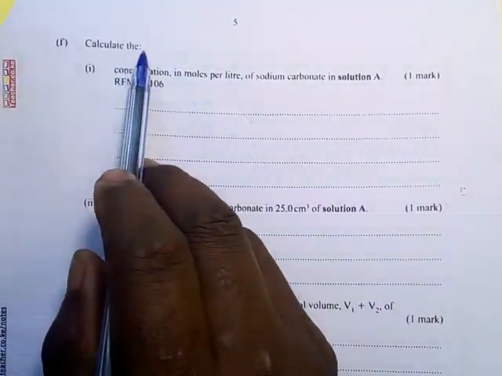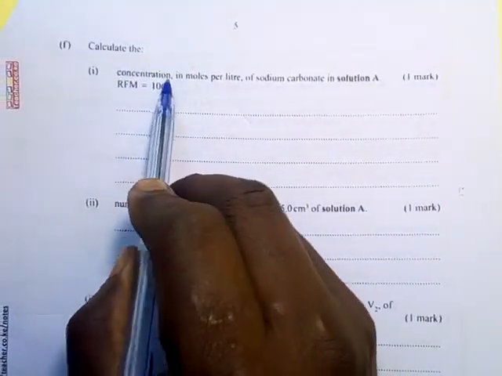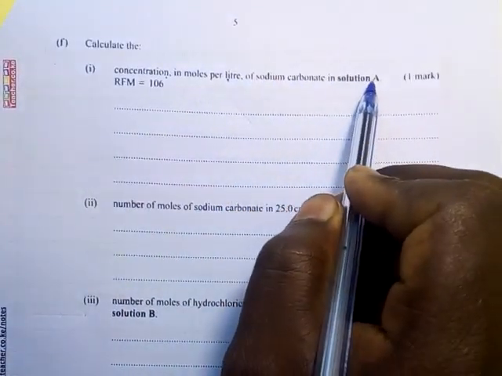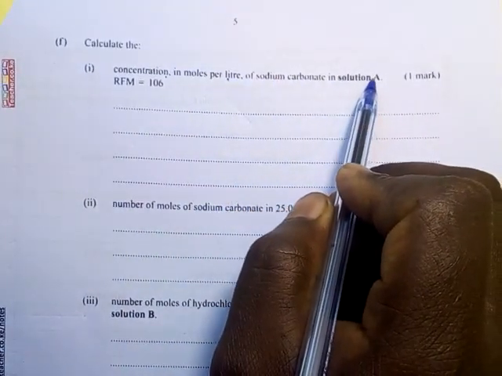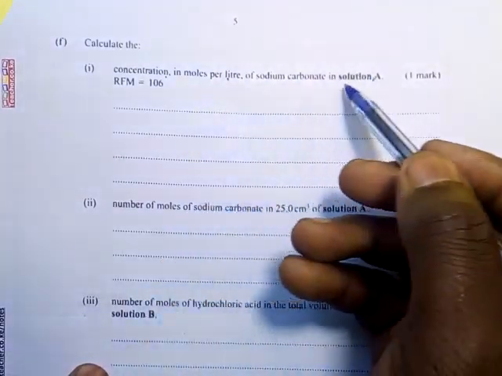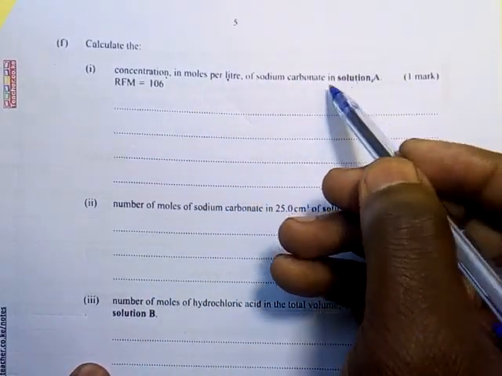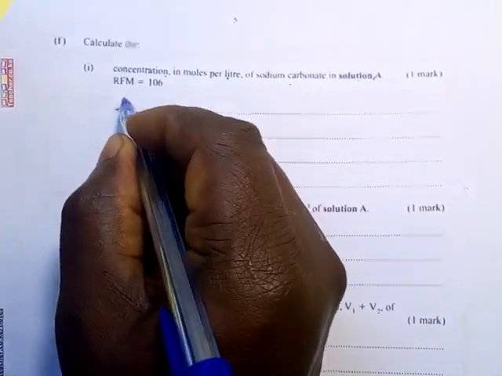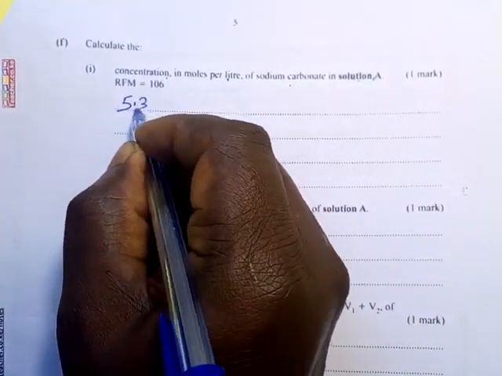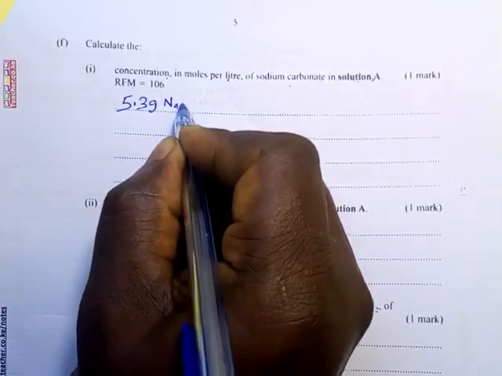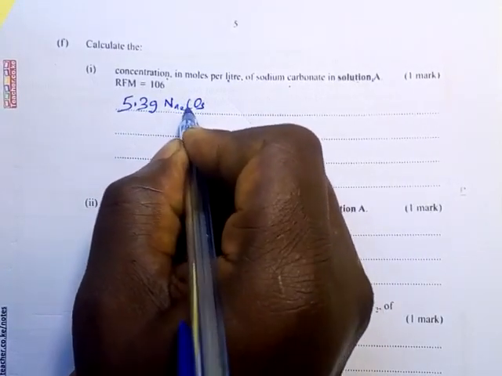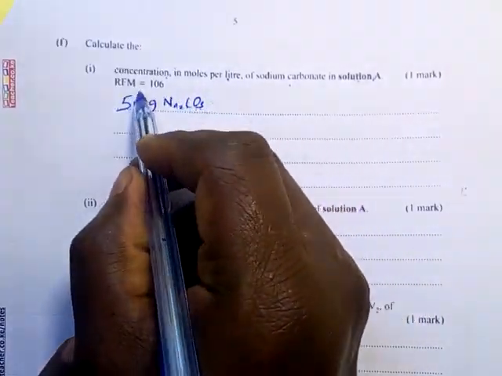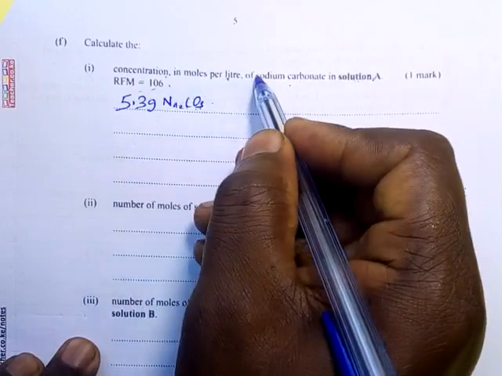Calculate the concentration in moles per liter of sodium carbonate solution A. Right? But what was solution A? Remember very well, solution A is a solution that was made by dissolving 5.3 grams sodium carbonate in water, right? To make a 250 centimeters cube. We have been given RFM. We know how to calculate the moles, isn't it?